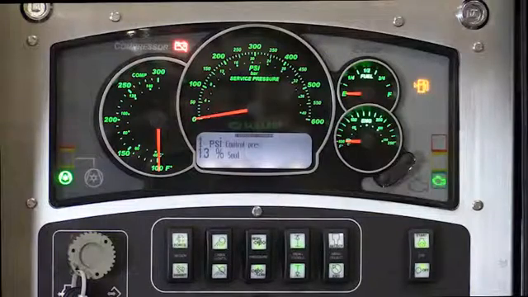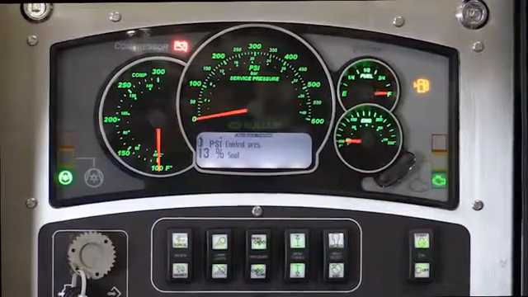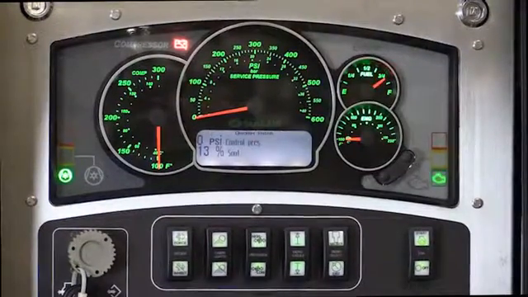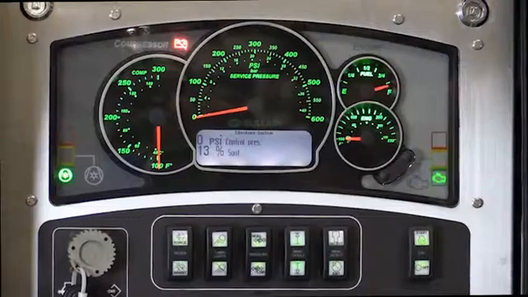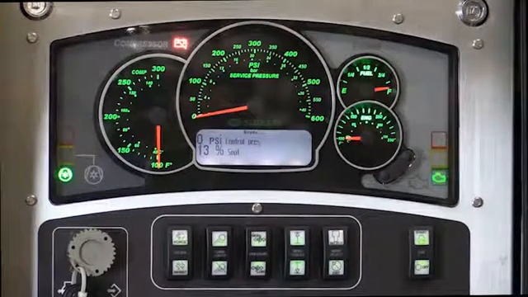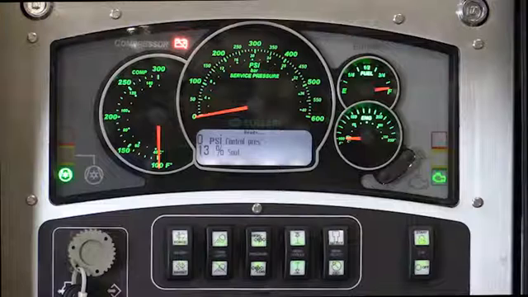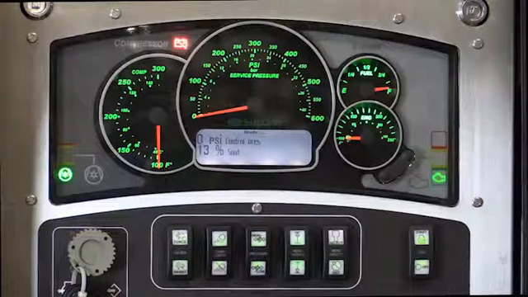The C-Pro at this time is checking all inputs and outputs for integrity. If everything is good, it will then go to the ready state. The ready state is just letting you know that it is ready for you to press the ignition switch to the crank position. Following the successful completion of the power-up sequence, the system is ready for normal operation.